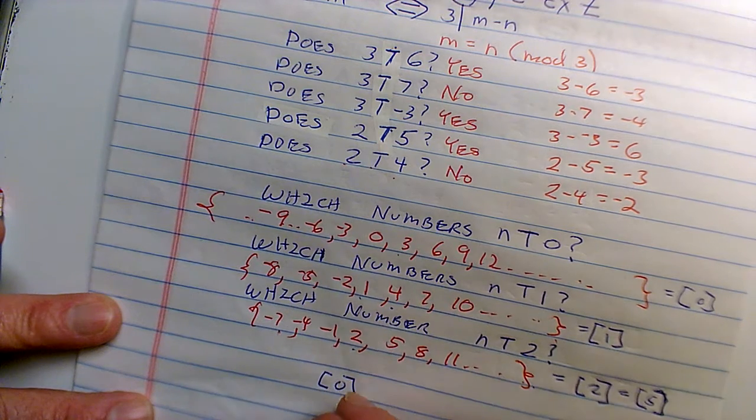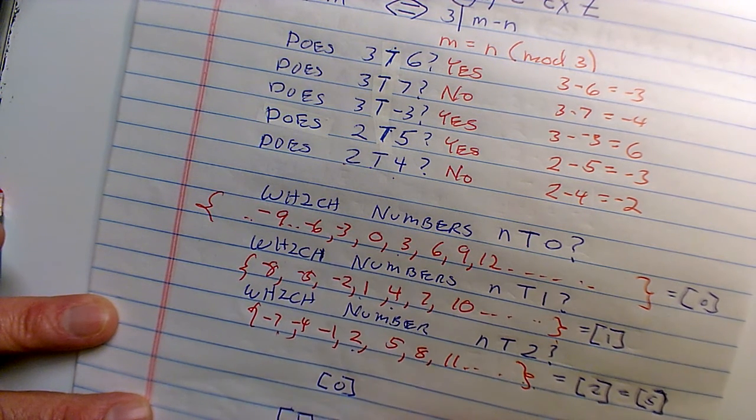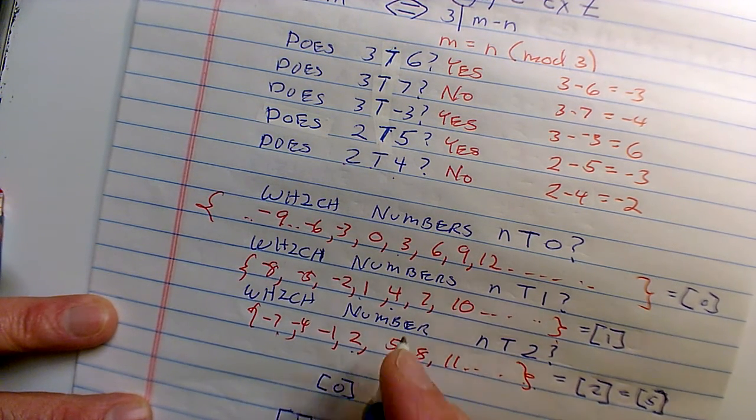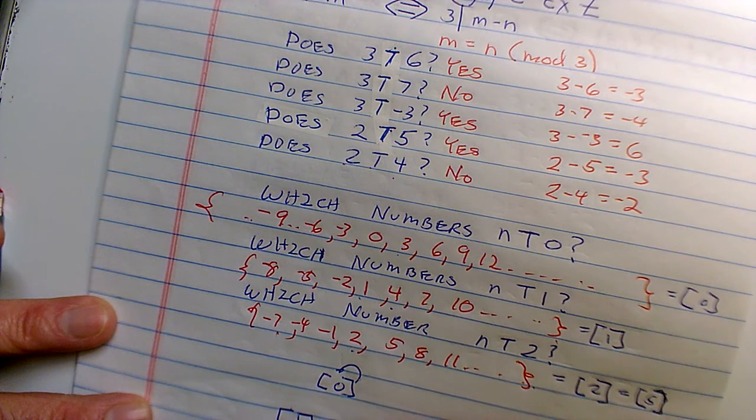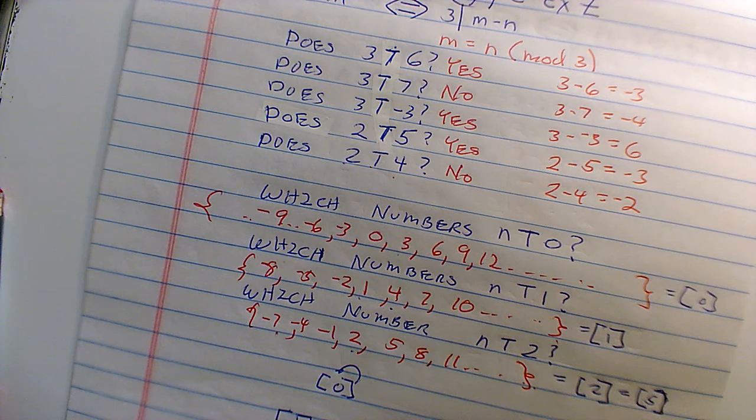Just to see something, notice that if I wrote this in terms of classes, everything in this class relates to itself. And what you have is an equivalence relation.